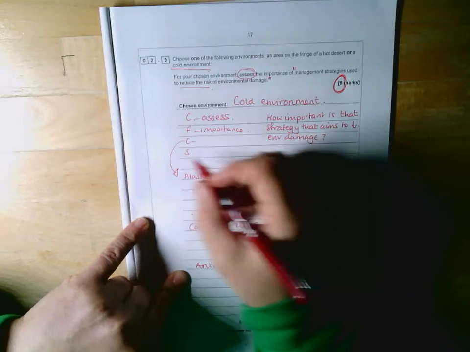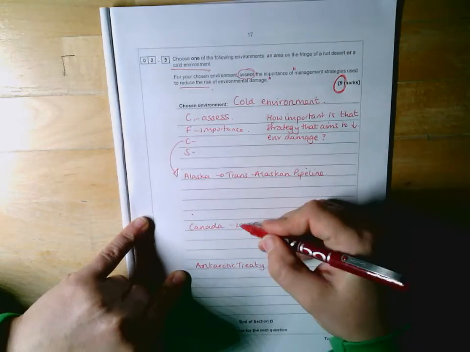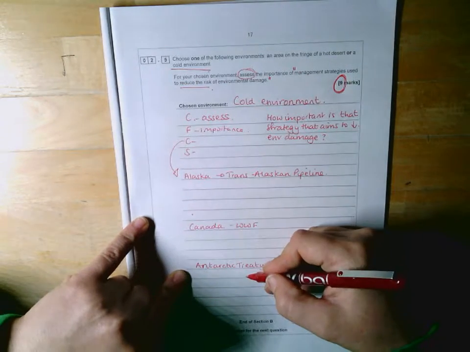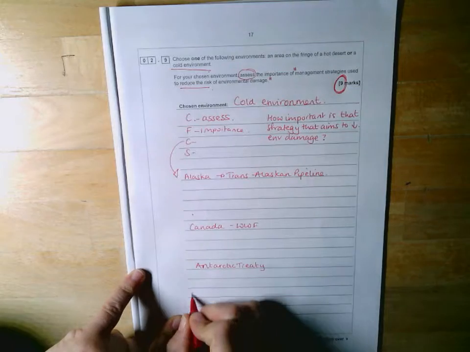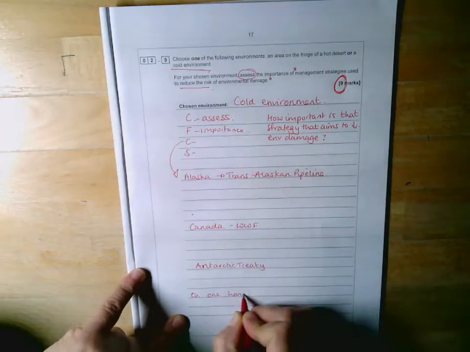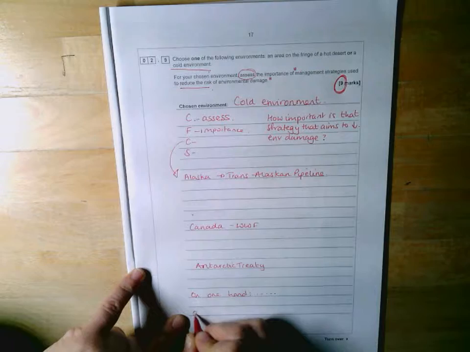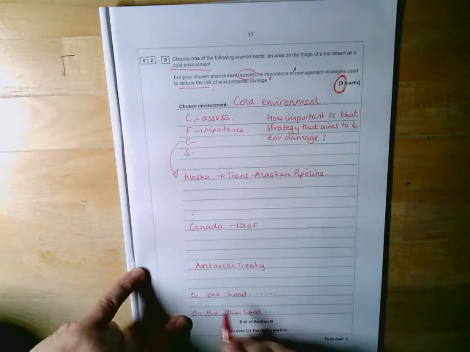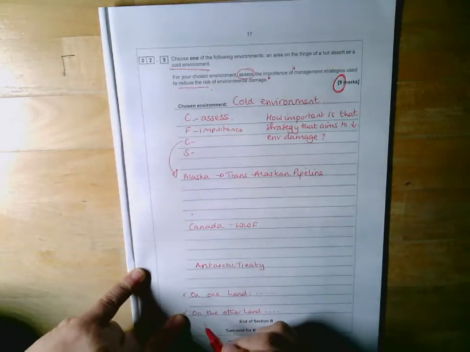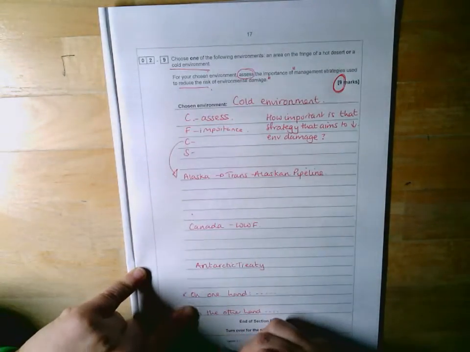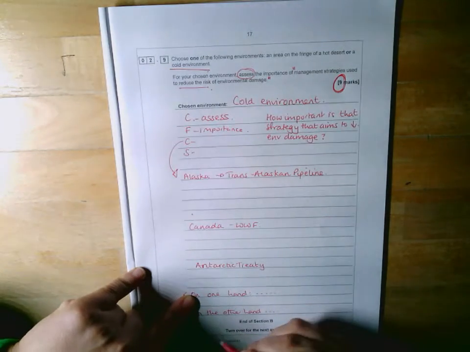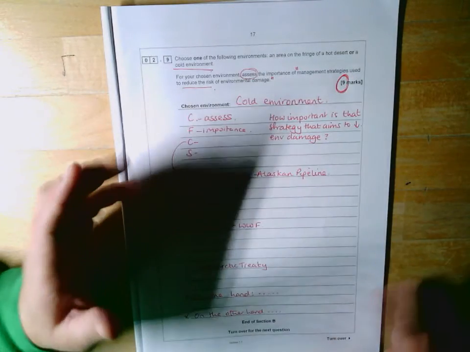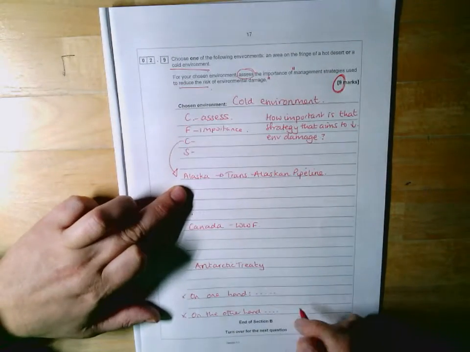Now our structure, because there are 3, I want to talk about these 3. I could structure it like that, or I could structure on one hand, this is very important, on the other hand, this is less important. I've decided not to go with that this time because I don't think that any of the strategies are not important or are important. I think they've all got howevers and buts that we can put in. So I think I'll start with Alaska and the Trans-Alaskan Pipeline.